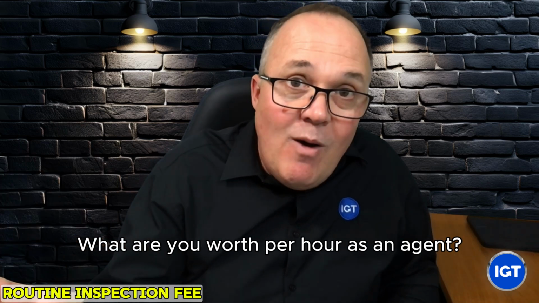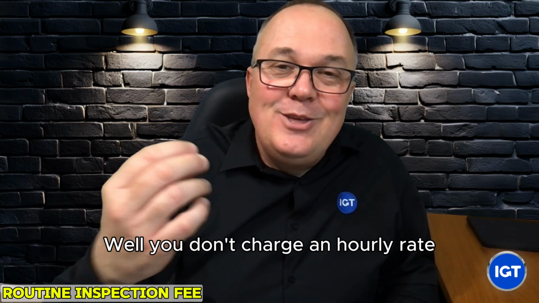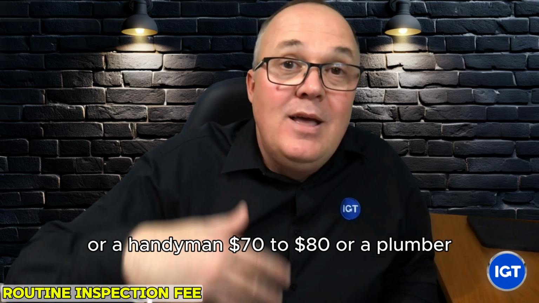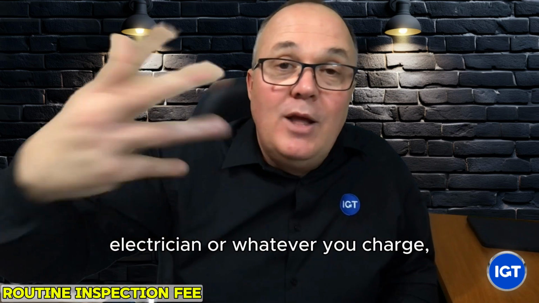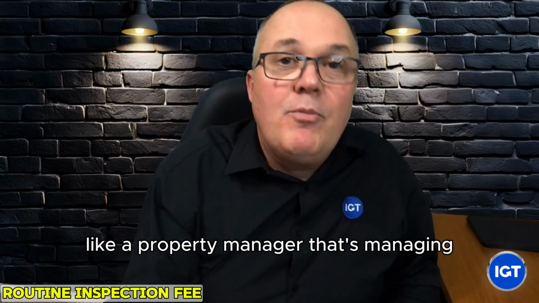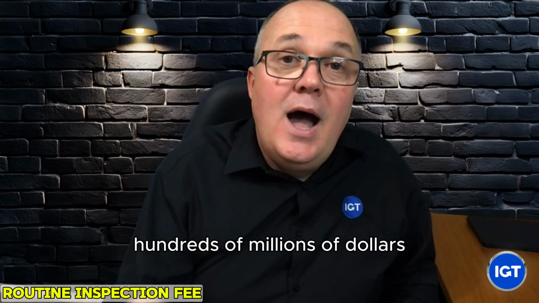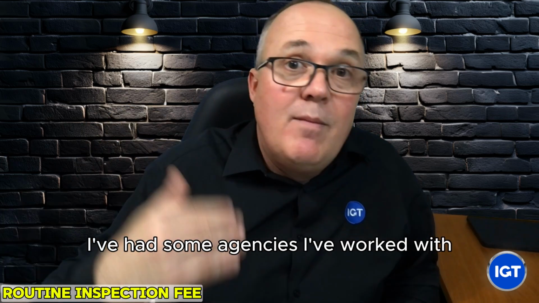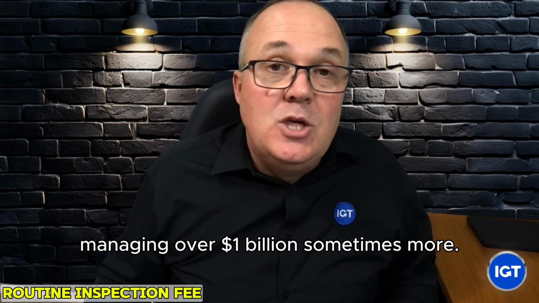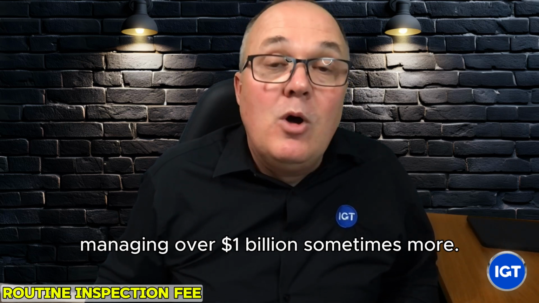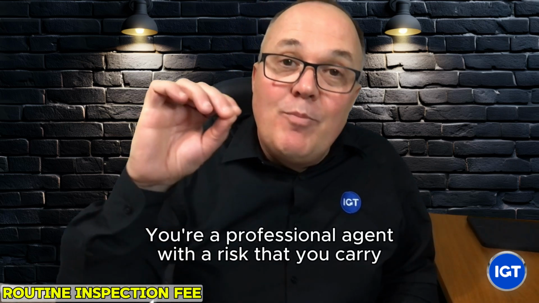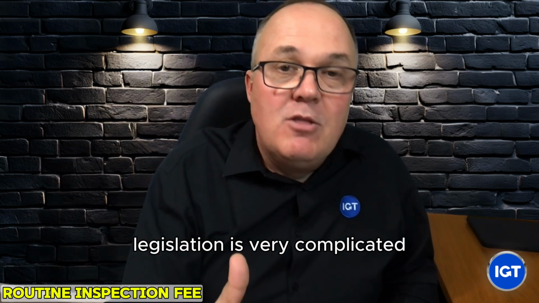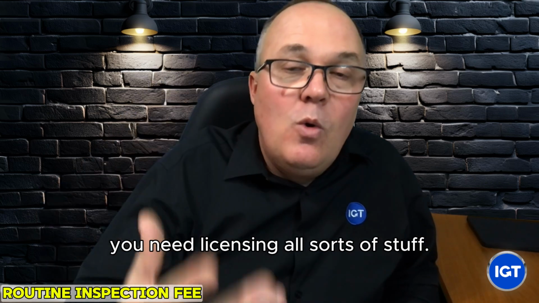What are you worth per hour? As an agent, well, you don't charge an hourly rate like a cleaner at $40 or $50, or a handyman at $70 to $80, or a plumber or electrician or whatever. You charge like a property manager that's managing hundreds of millions of dollars of other people's assets, possibly. I've had some agencies I've worked with managing over $1 billion, sometimes more. Alrighty, you're a professional agent with a risk that you carry. Legislation is very complicated. You need licensing, all sorts of stuff.